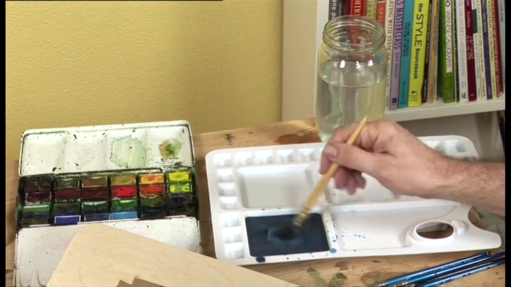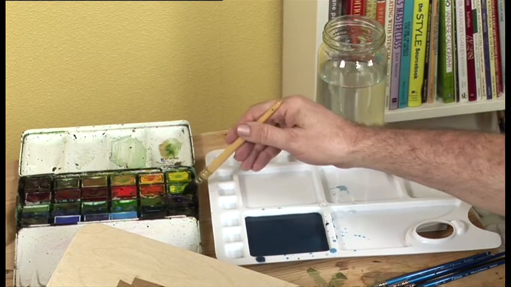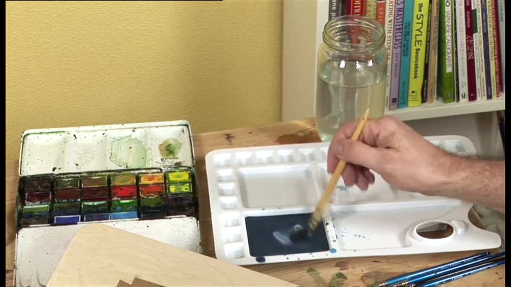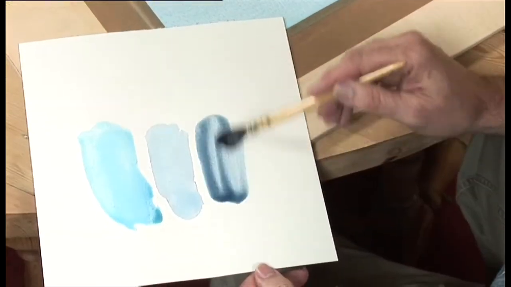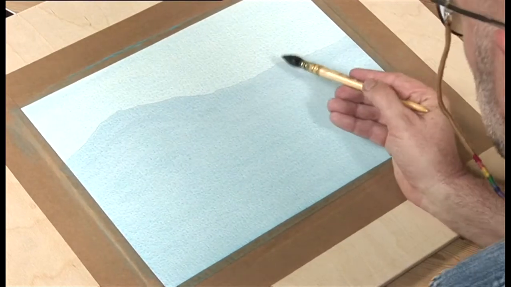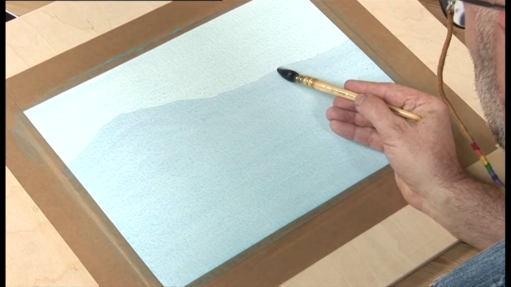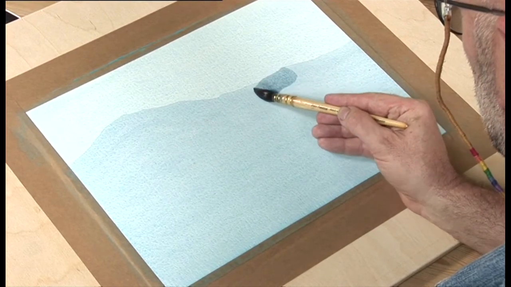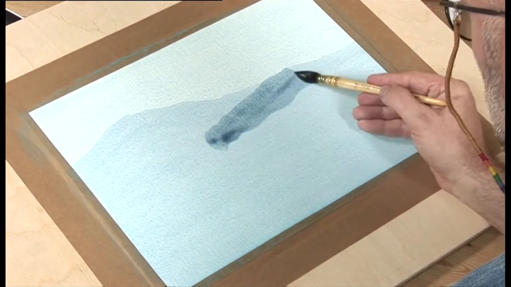Once more, darken the wash by again adding a few touches of Payne's grey to the mixture. It should now be slightly darker than before when you test it on a separate sheet of paper. Using this darker wash, paint another irregular horizon beneath the first, leaving a patch of the former wash to depict the furthest hills.